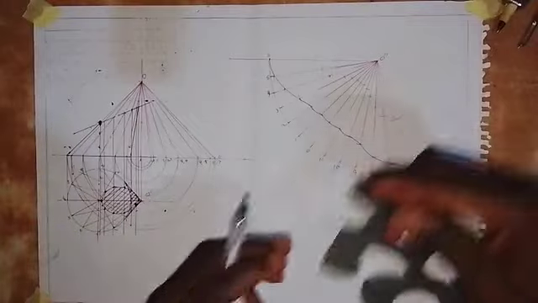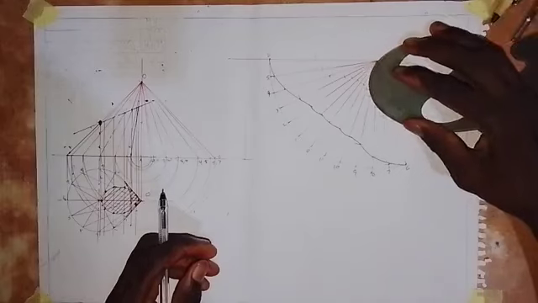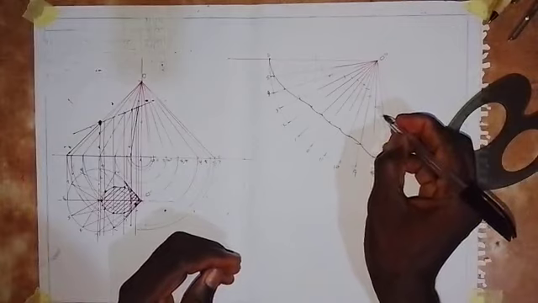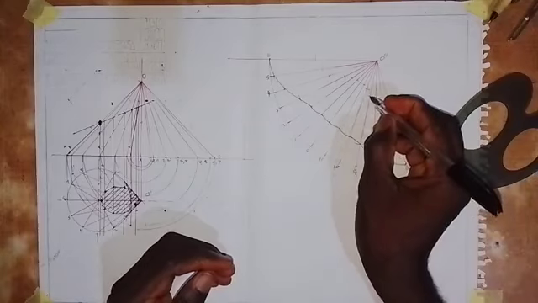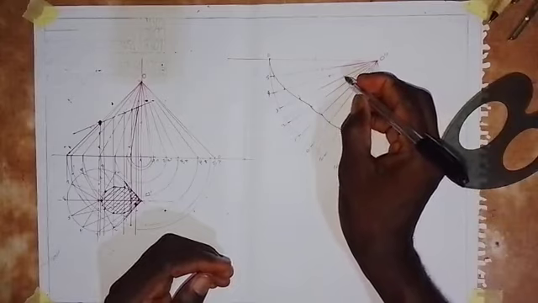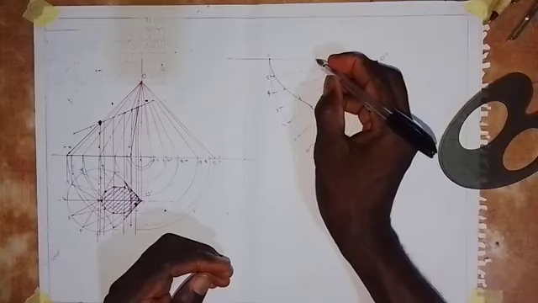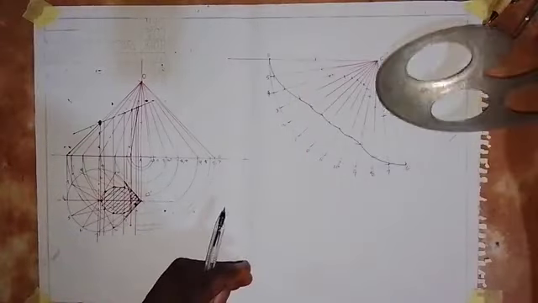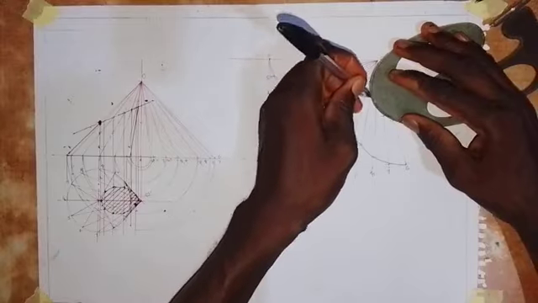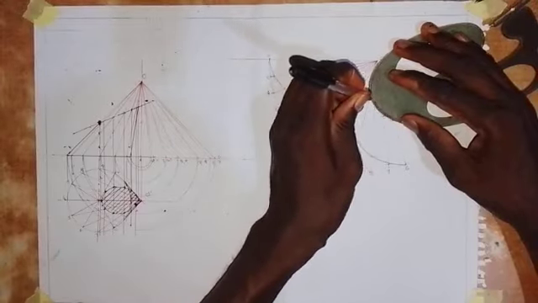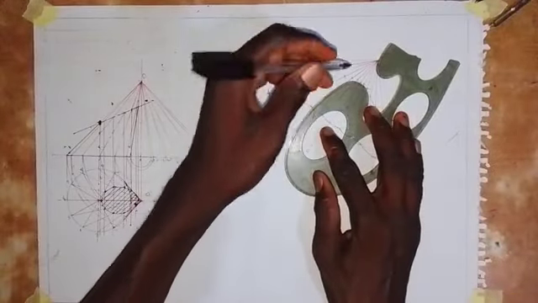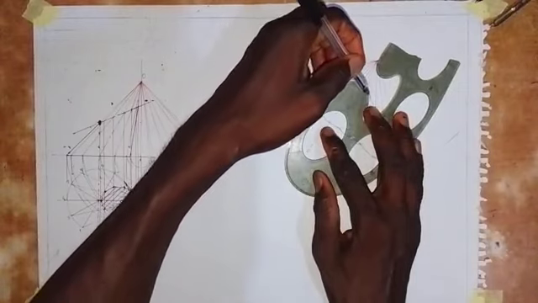Next, we are going to connect these points together with the use of a French curve. Let me just dot the points. I love dotting the points out so that I can see where I'm supposed to set the French curve. Having done this, the next thing is to set the French curve so I can join these 4 points together like this, and on this part I'm going to use the French curve to connect these points.